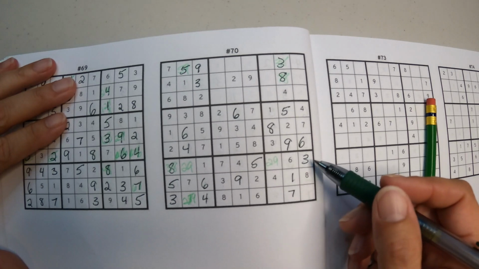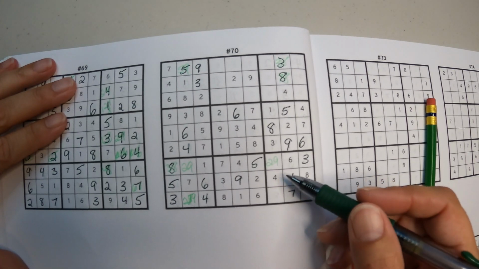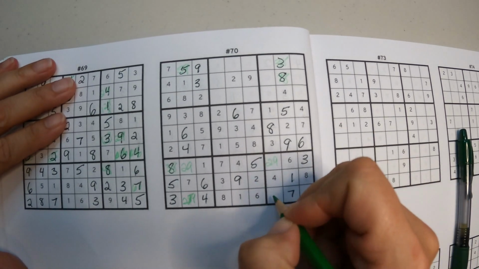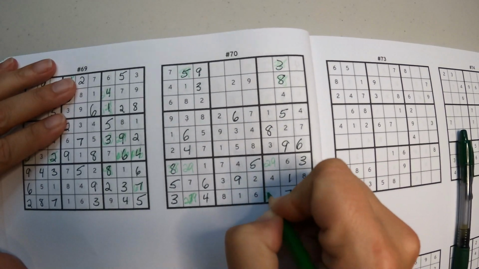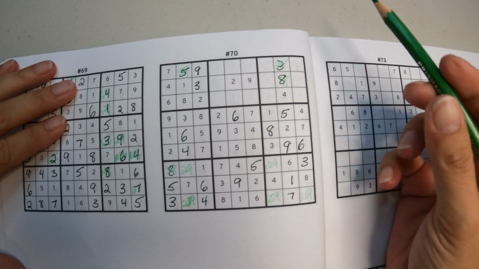So for this box, it looks like we're missing 2, 5, and 9. And we don't have any help. So 2, 5, 9.